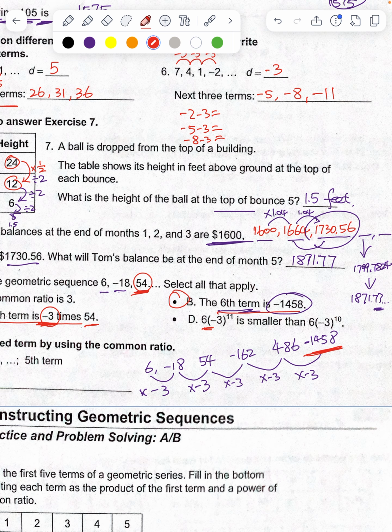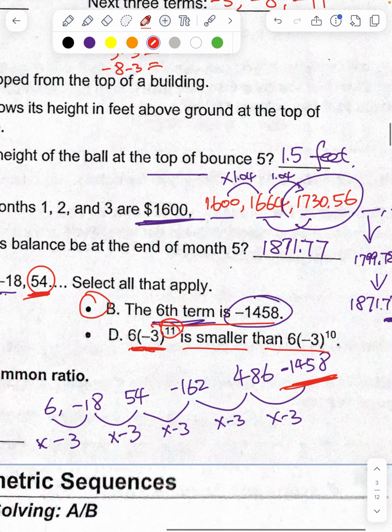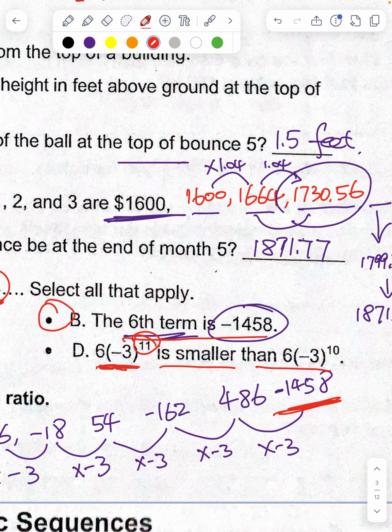6 times negative 3 raised to the power of 11 is smaller than 6 times negative 3 raised to the power of 10. Is this correct? Yes. Why? Because a negative number raised to an odd power stays negative, so the first part is negative.